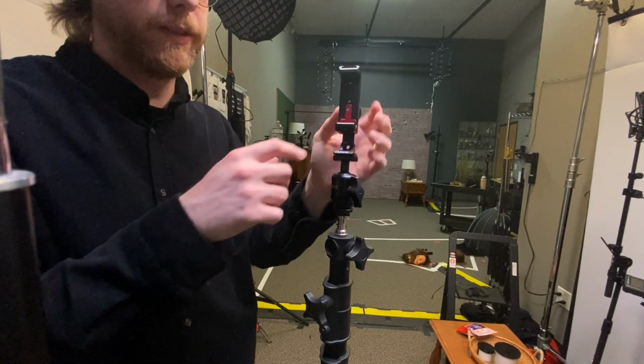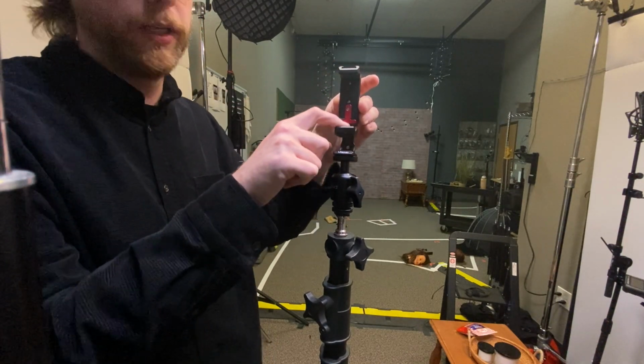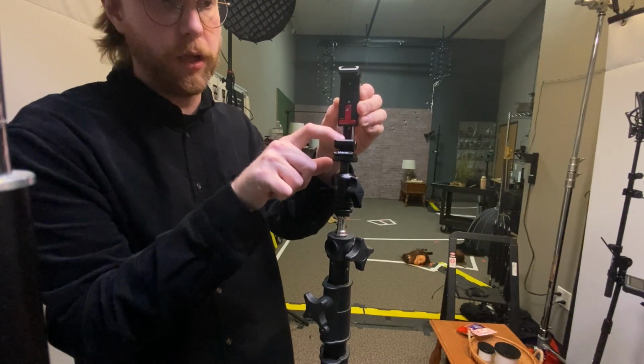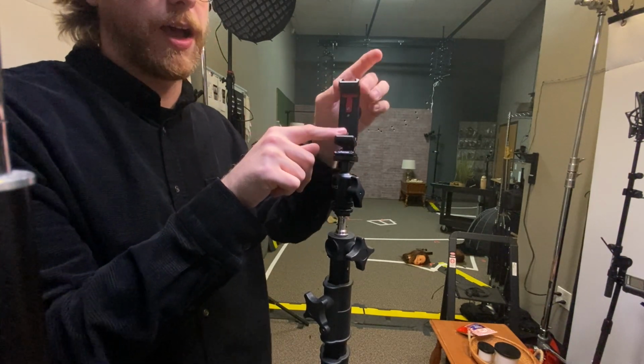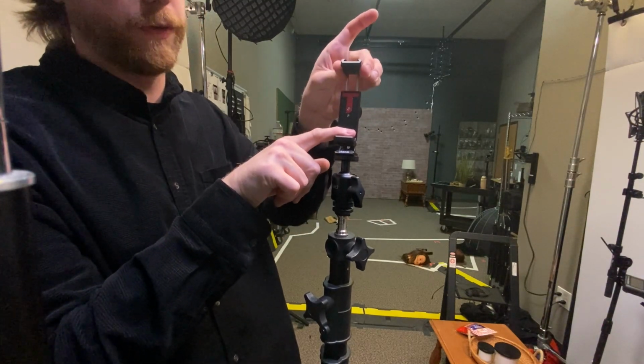If you have the mount rotated like this and the spring is going down and you have a larger phone and you're like, oh no, it won't fit, then you're just going to rotate this back up to the top, and then you can fit much larger phones.